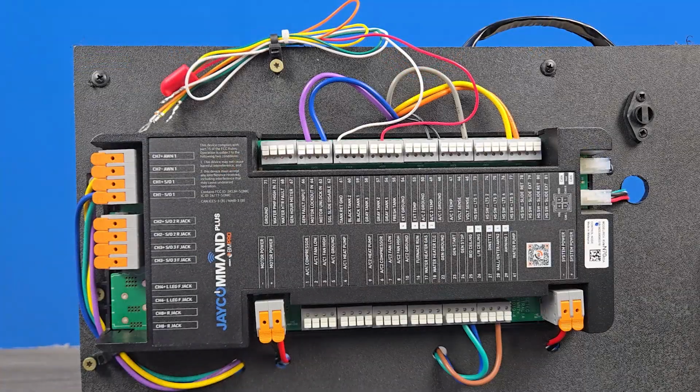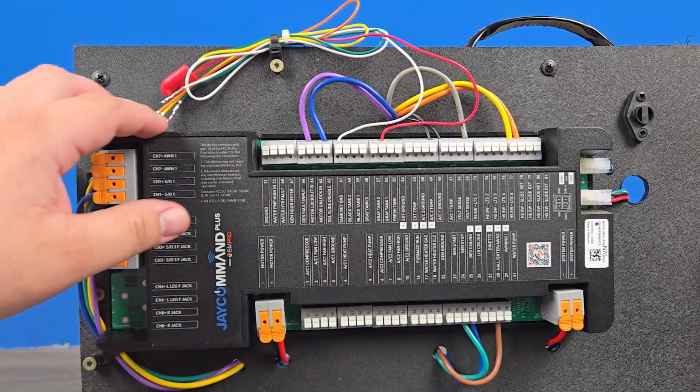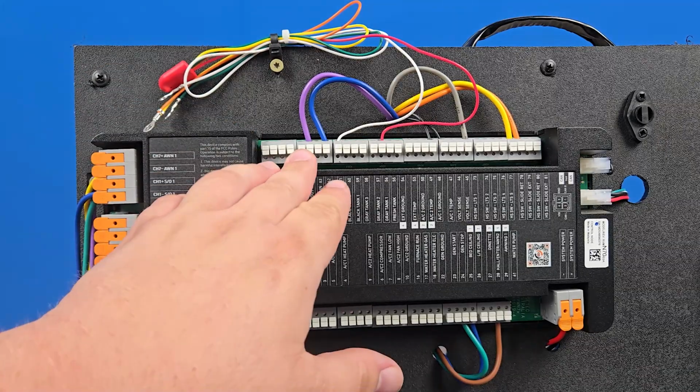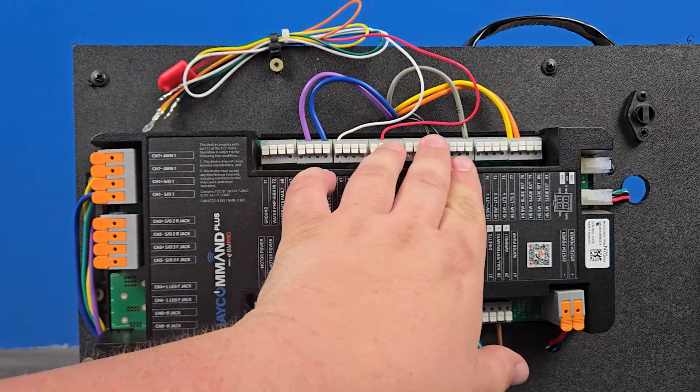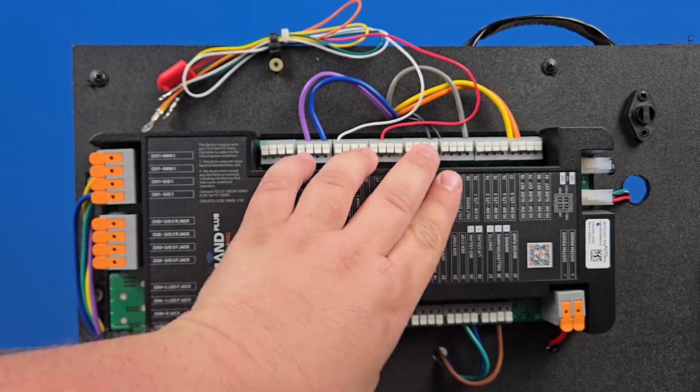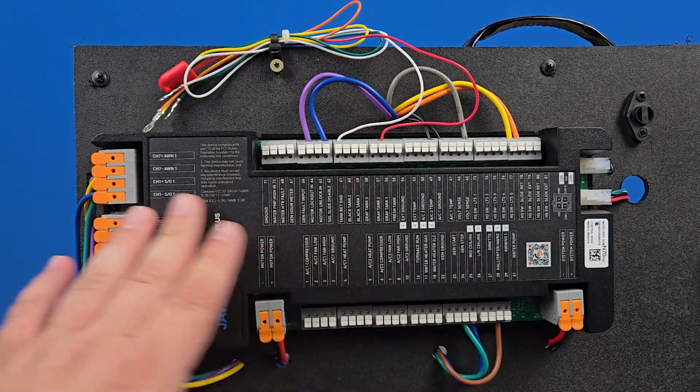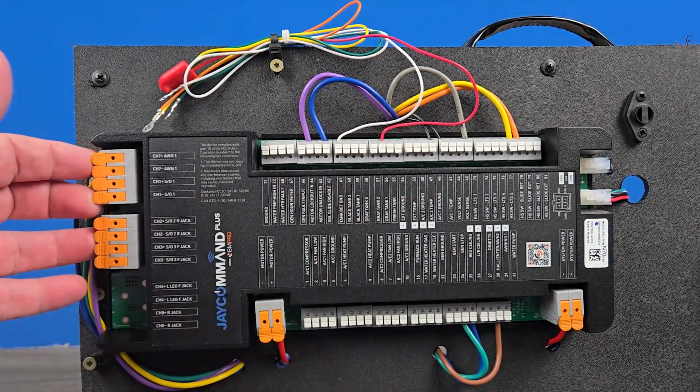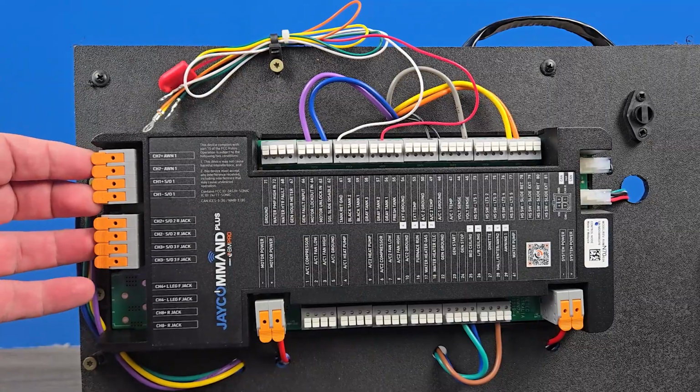Our controller up here is the brains of the operation. So it receives different signals. So we've got a couple of different signal lines up along here, and then can send power out through these higher rated relays over here, these higher amperage relays.